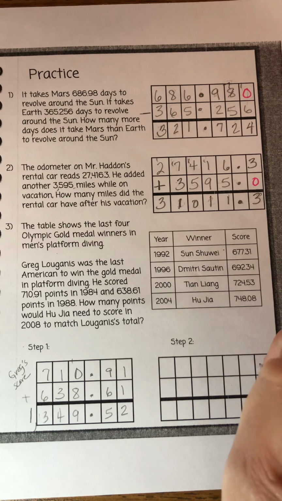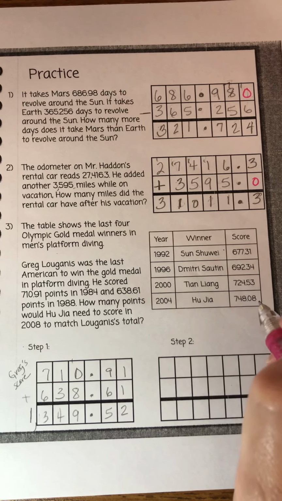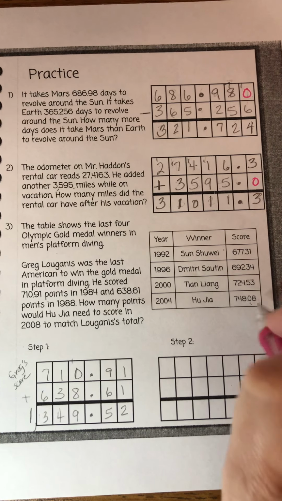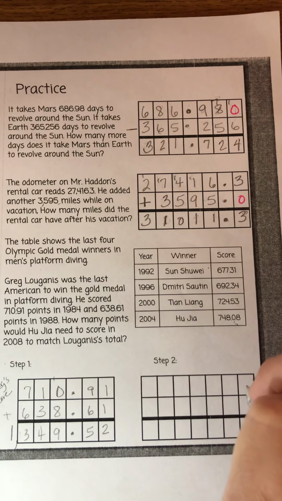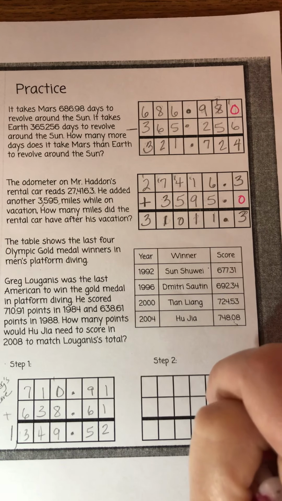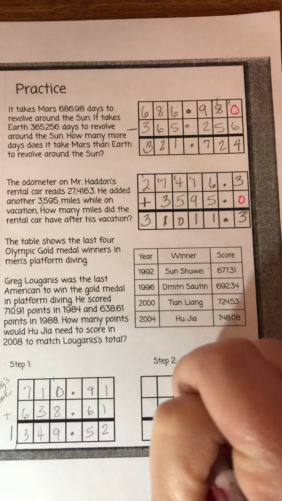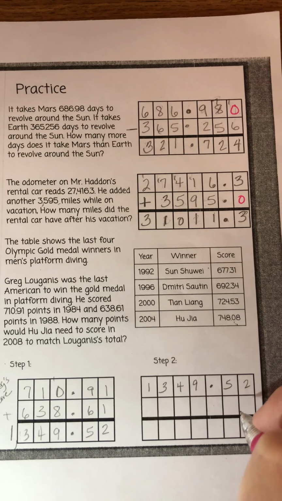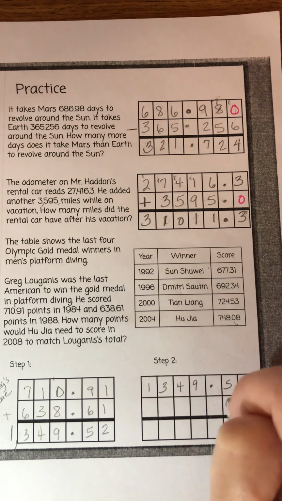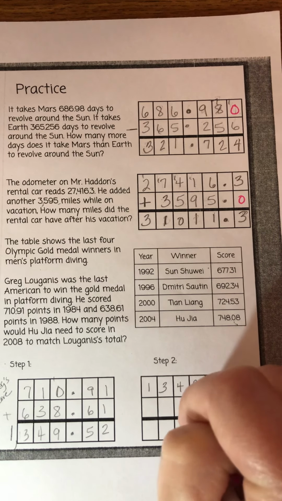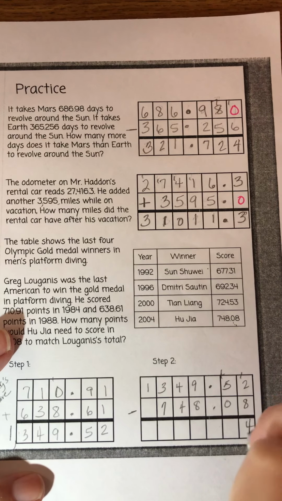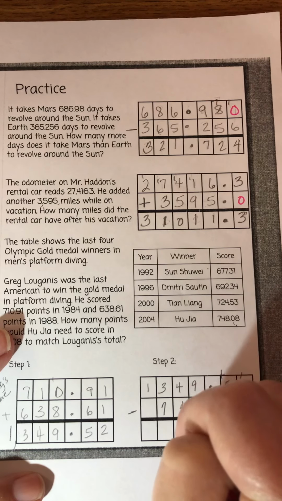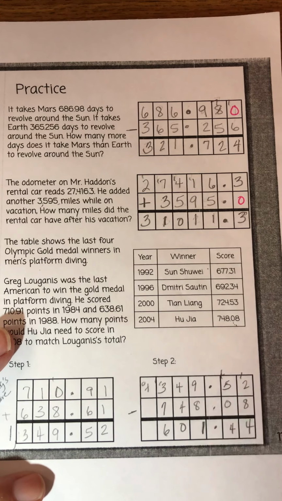So we got to figure out what Xu Jing needs in order to beat his record. So let's do Greg's scores, and then what he had. And we're going to subtract them. So he just needed a little over 600 points.